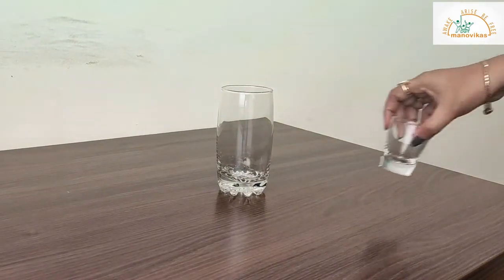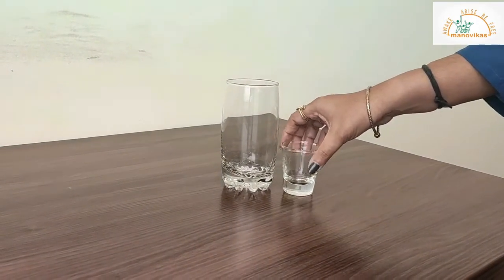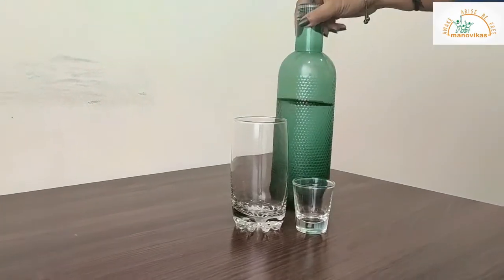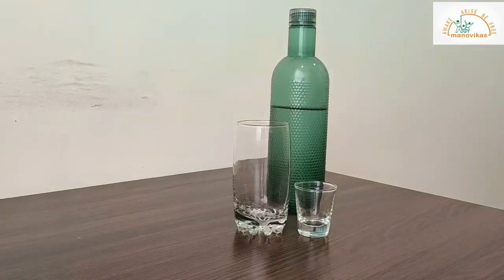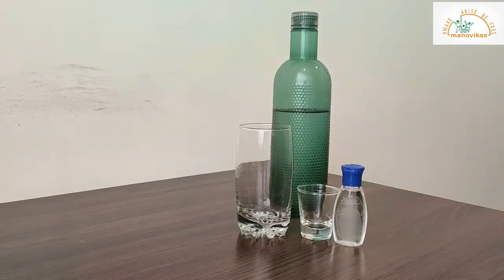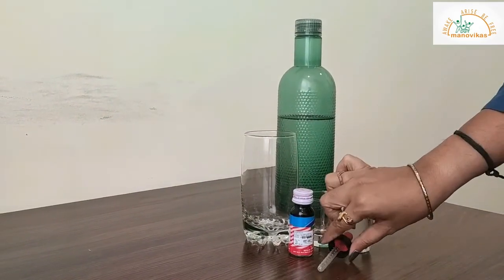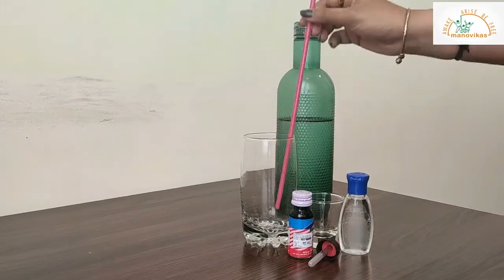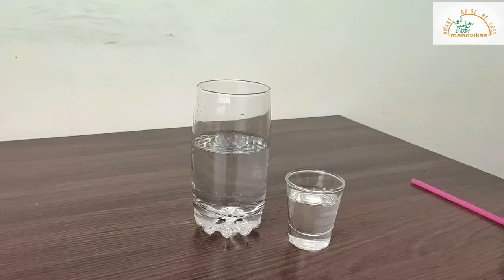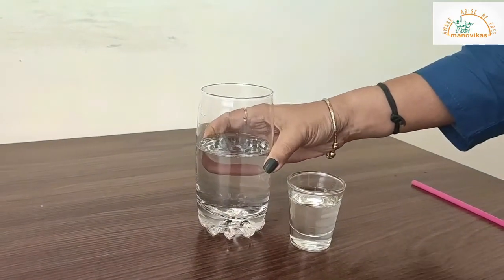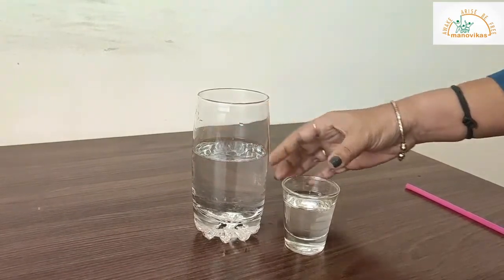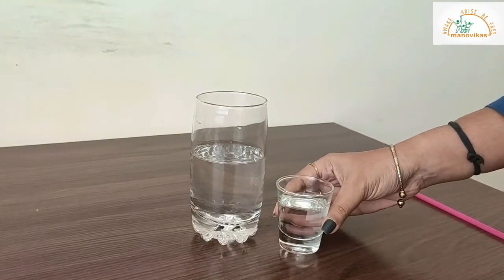Materials: 2 glasses, one big and one small. Water, oil, liquid food color, a dropper, and a straw. I have taken a big glass half filled with water. In the smaller one, I have poured oil.